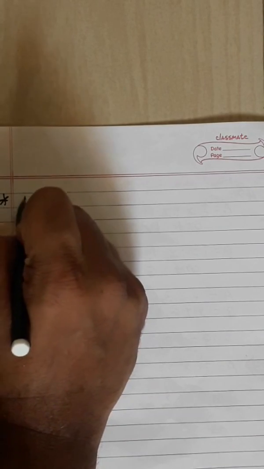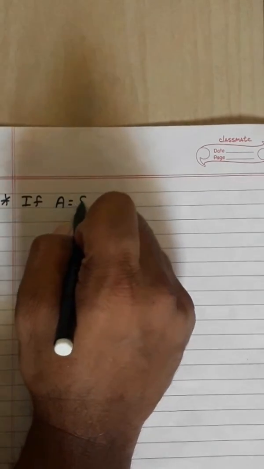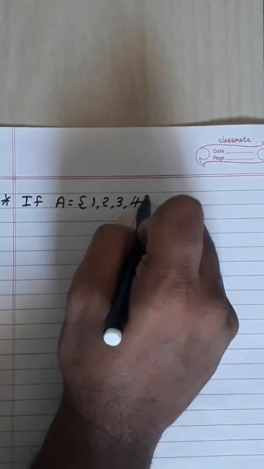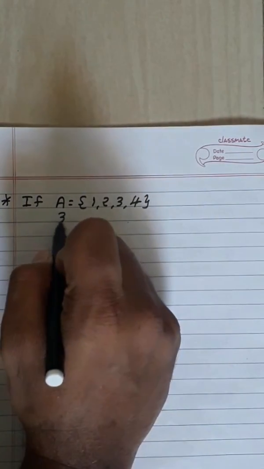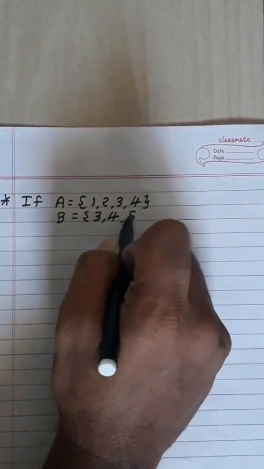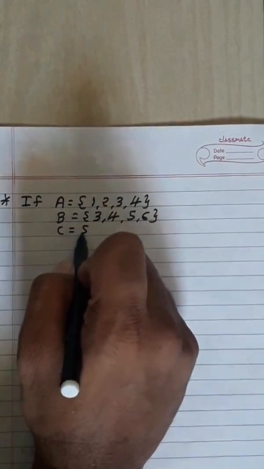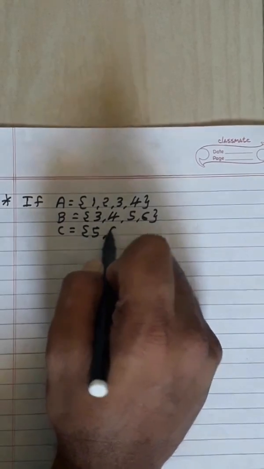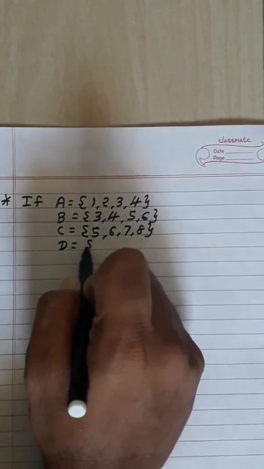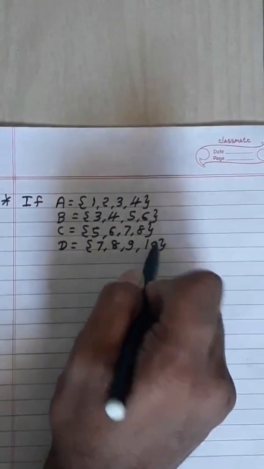If we consider 4 sets, A is equal to the set of 1, 2, 3, 4, B is equal to the set of 3, 4, 5, 6, C is equal to the set of 5, 6, 7, 8, and D is equal to the set of 7, 8, 9, 10.